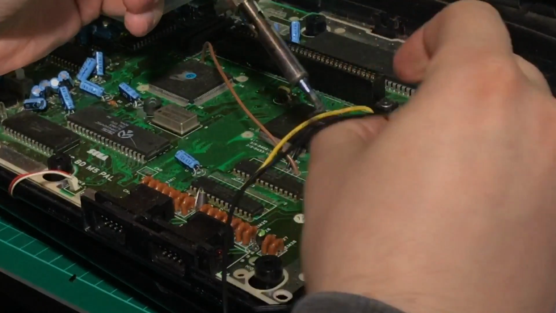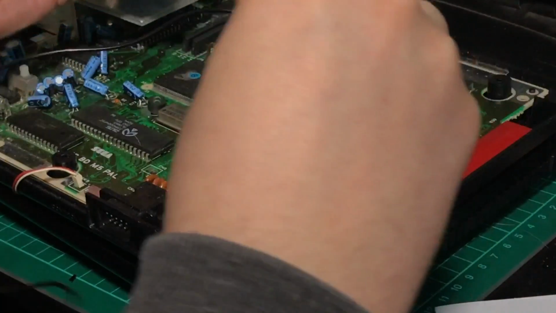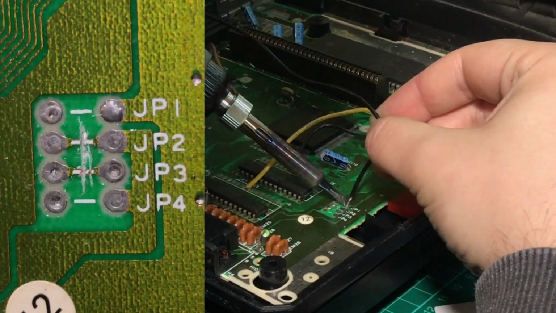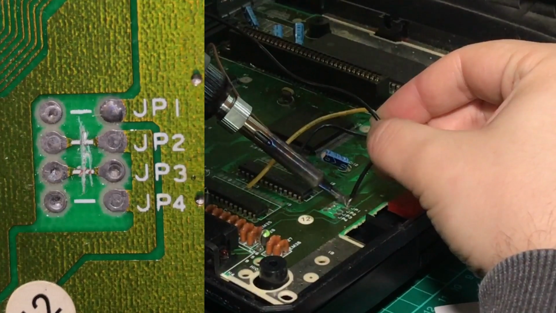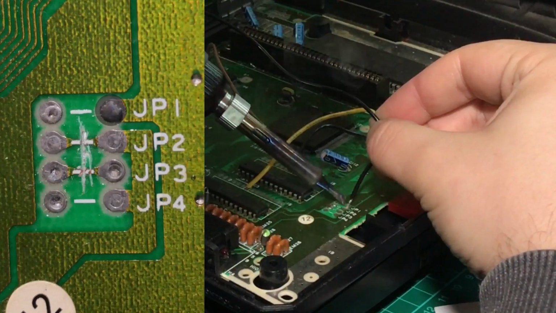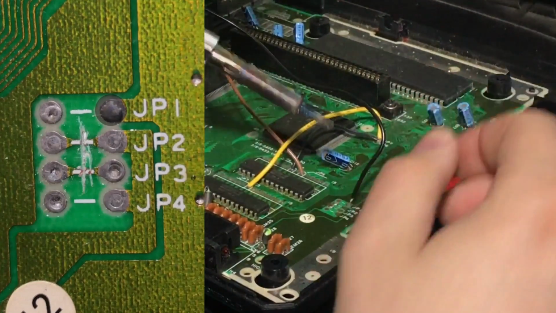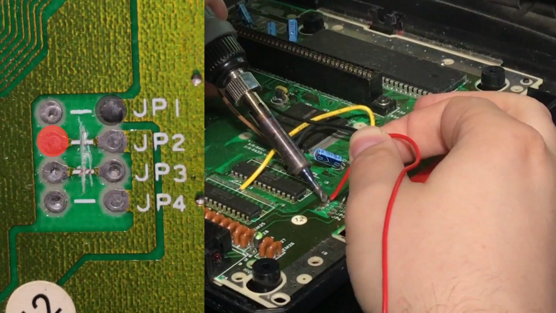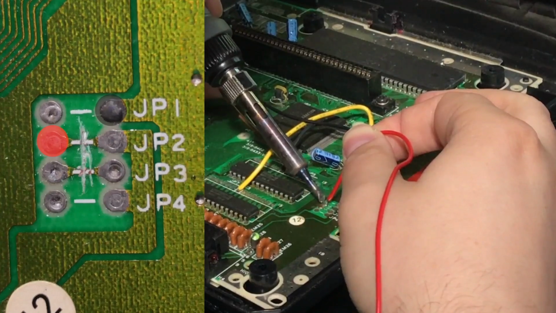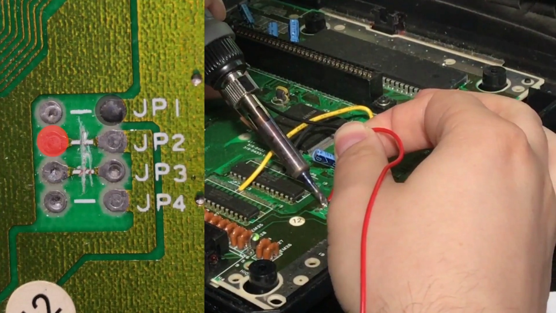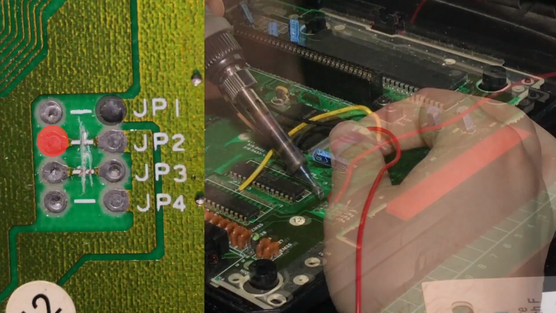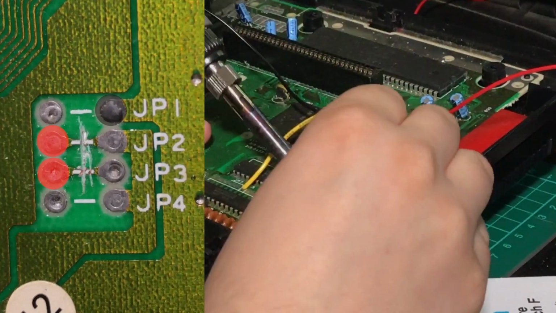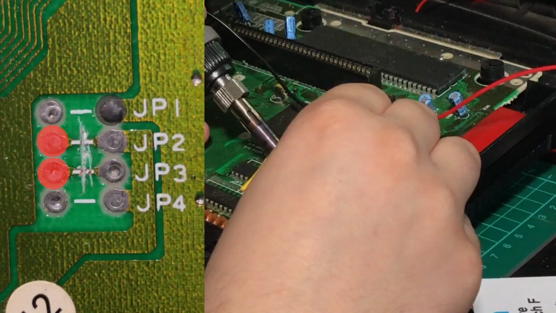Now you need to carefully solder each wire to the pads we applied solder to earlier. Your off wire, in this case my black wire, needs to be soldered to the right hand JP1 or JP3 pad, the one paired to ground. Next, we're going to solder the wire that corresponds to the Japanese region to the left hand JP2 pad, and here I'm going to use a red wire. Finally, you need to solder the wire that will be our European region switch to the left hand JP3 pad.